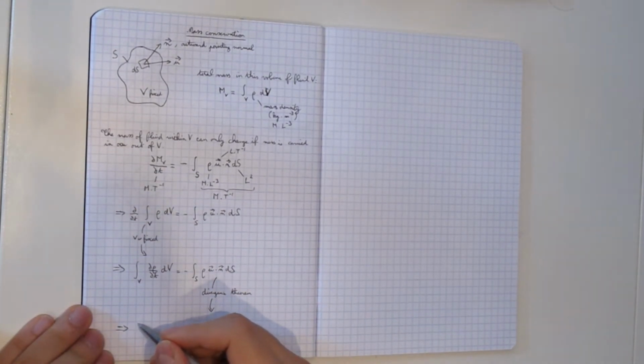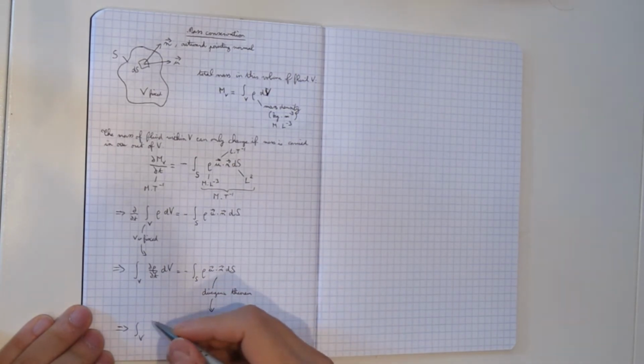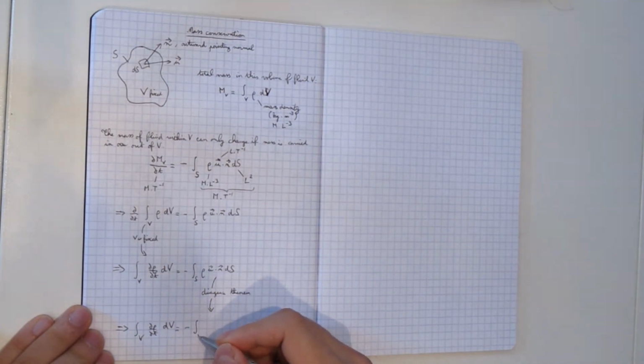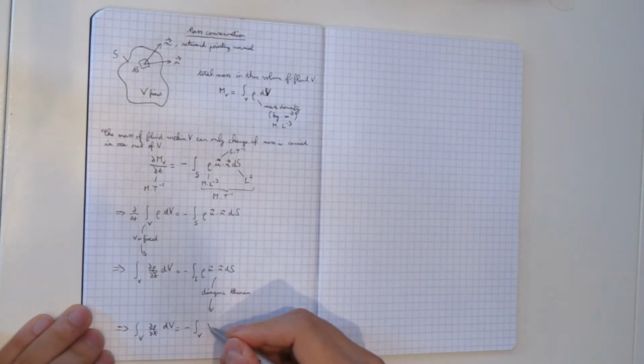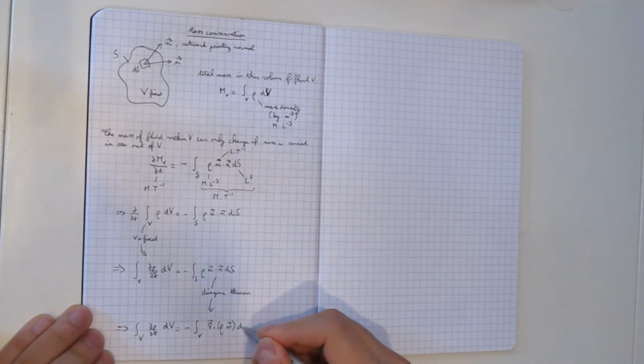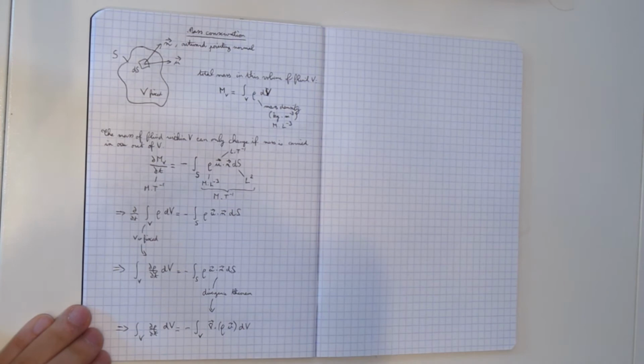So this is giving us that the integral over v of d rho over dt dv is equal to minus the integral over the volume of the divergence of rho u dv. Okay?